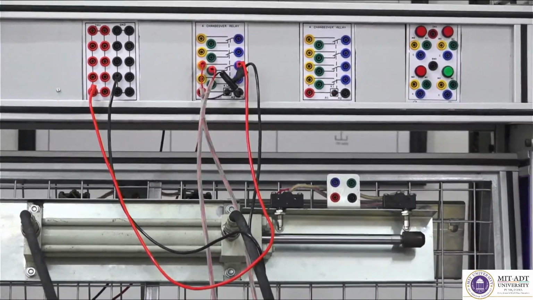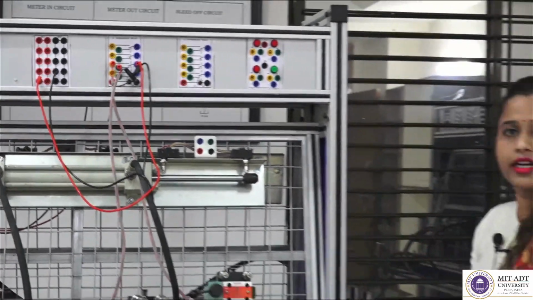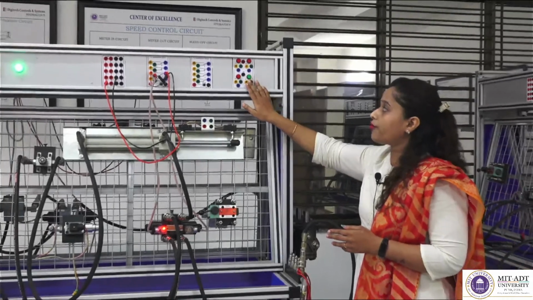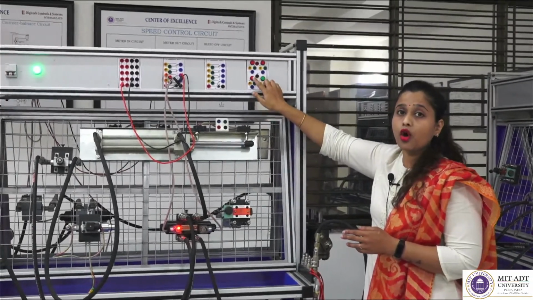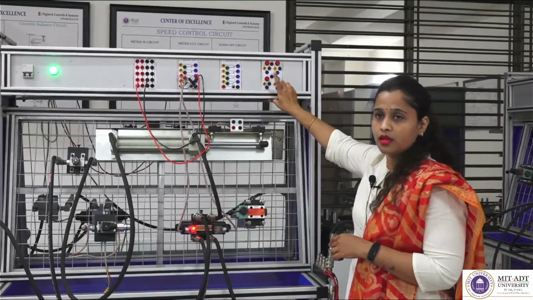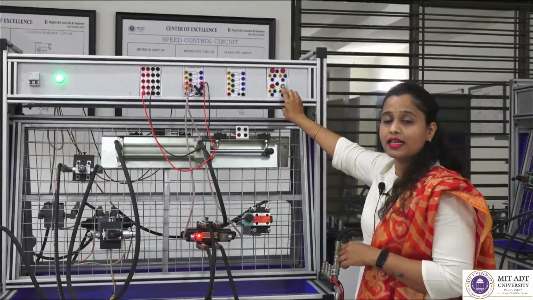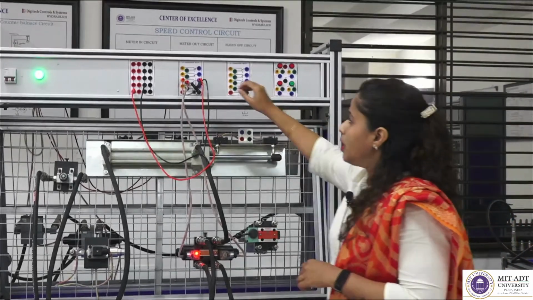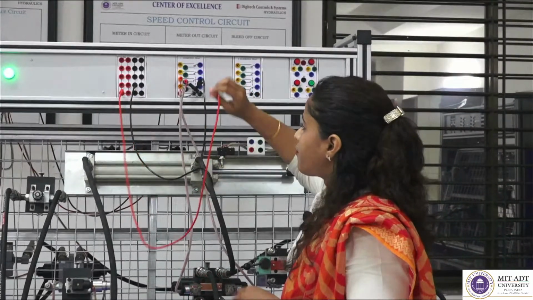Now let us quickly see how the whole circuit would be run with the help of latchable and non-latchable push buttons. So red color ones are non-latchable push buttons, whereas the green color one is a latchable push button. So I am removing all the connections from here.